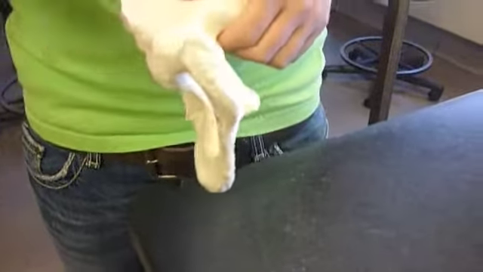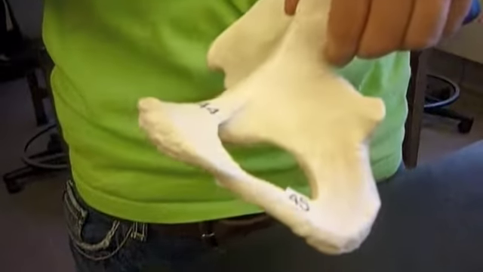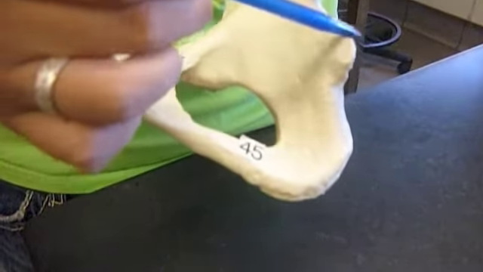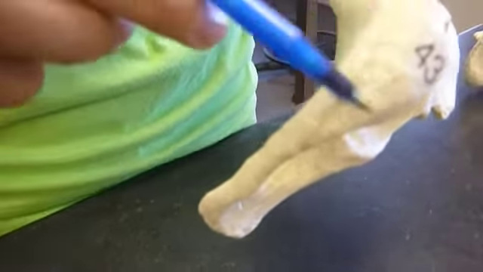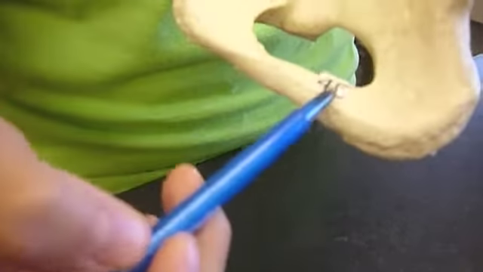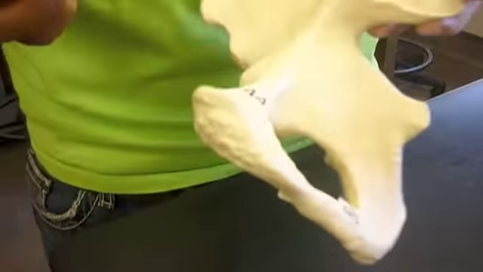Right. This is the ischium. This is the ischial spine. This is the lesser sciatic notch, and this is the ischial tuberosity, this little rough spot, while this is the ischial ramus.